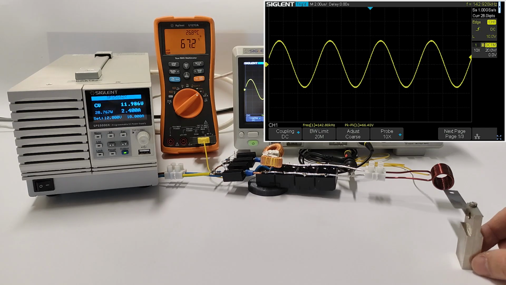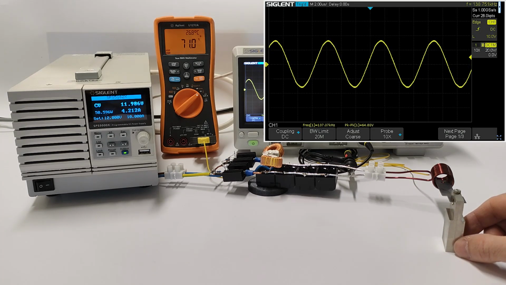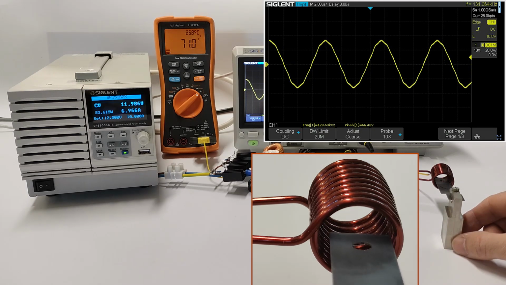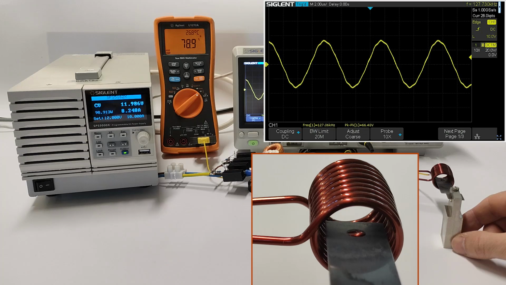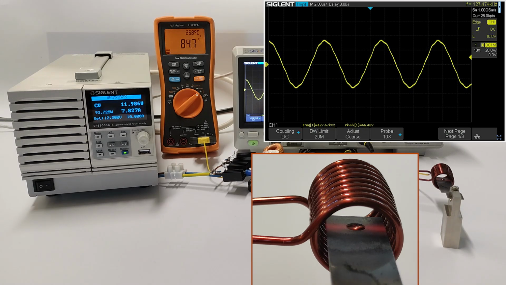As the workpiece is inserted into the heating coil, the resonance frequency decreases, because the inductance of the coil increases. Furthermore, the current from the power supply increases significantly, because the equivalent resistance, R, increases. Within a few seconds, the lamination is fired.